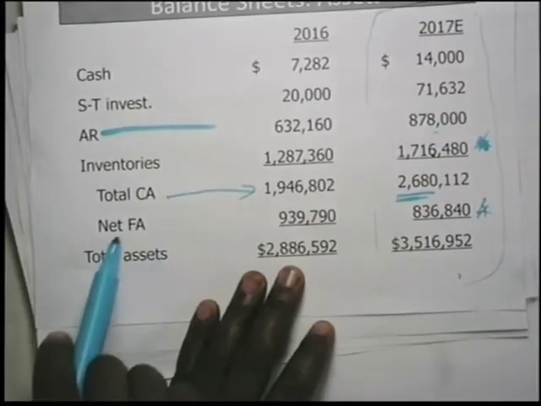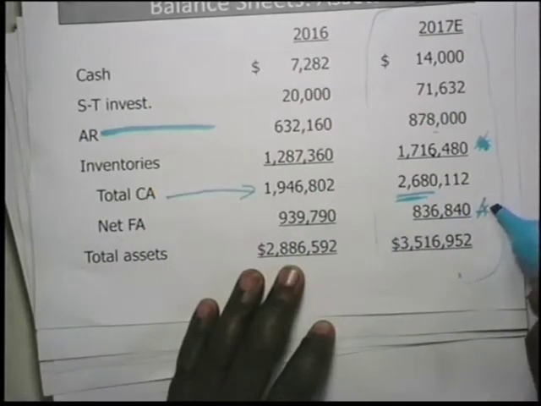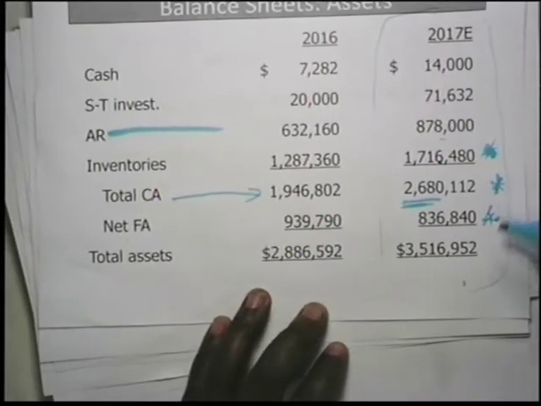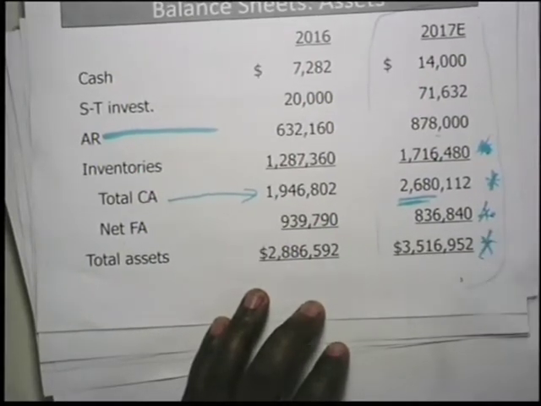Remember, in the fixed assets turnover ratio, we are looking at the net of fixed assets. But in the total assets turnover, you are looking at the net of fixed assets plus the current assets. All those are our assets. That makes the total asset figure. When you look at this balance sheet section, this is the net fixed asset, but when we add the net fixed assets to the current assets, it gives us the total assets.